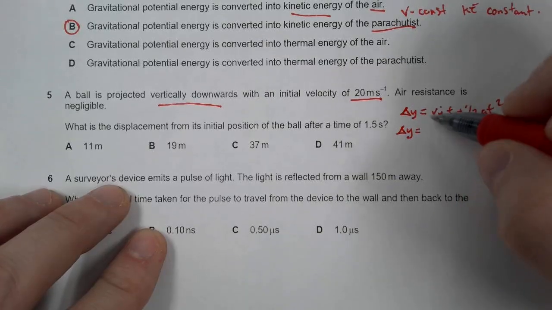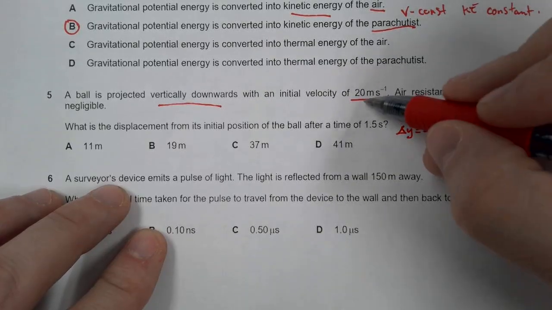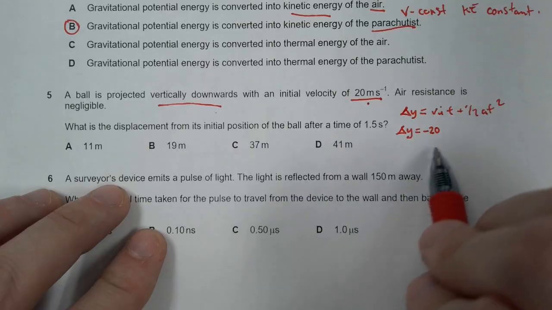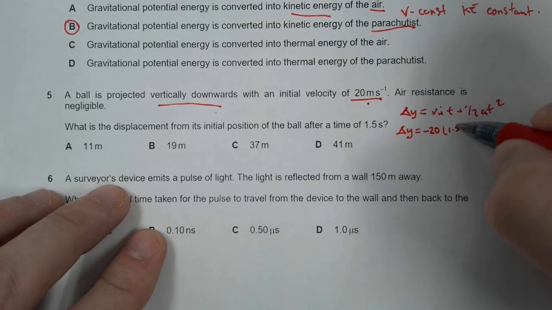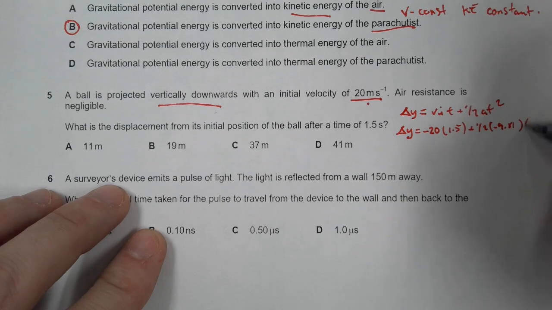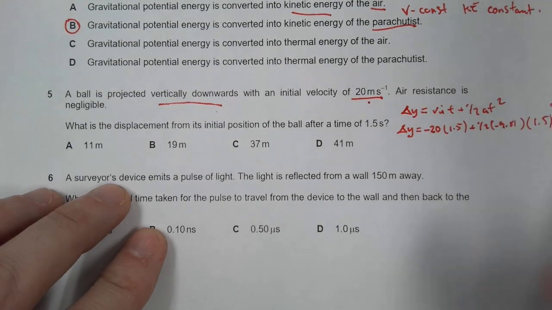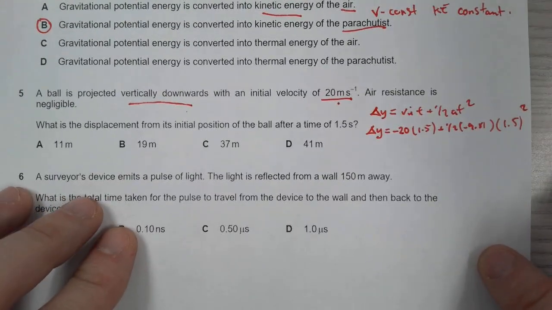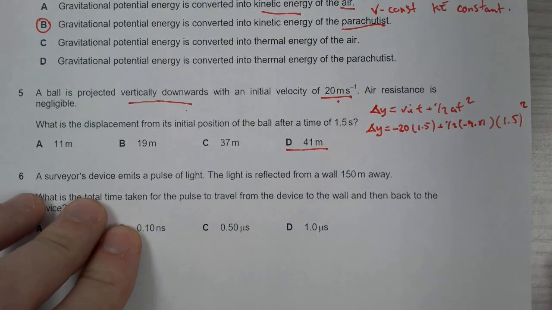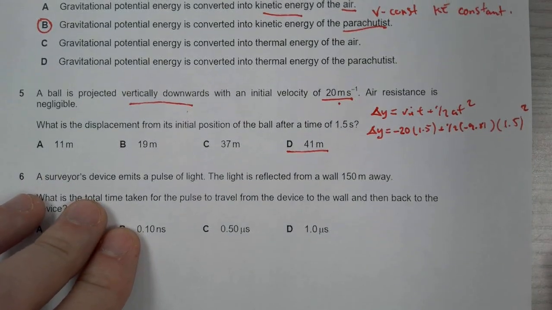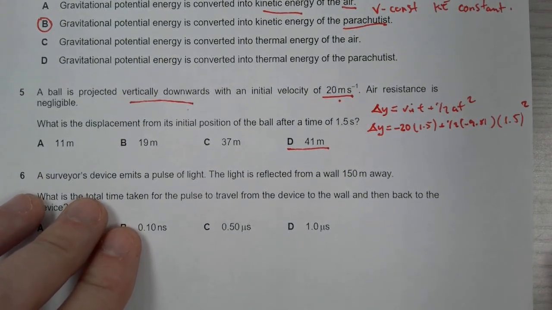The trick here is the velocity was down. It was thrown down, so negative 20 times 1.5, plus 1/2 times negative 9.81 times 1.5 quantity squared. If you do that, you get 41. Ta-da. You get close to 41.